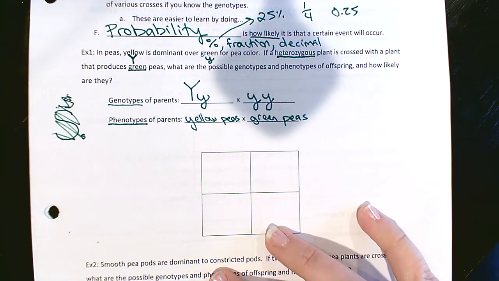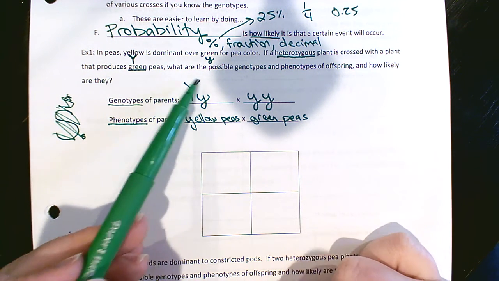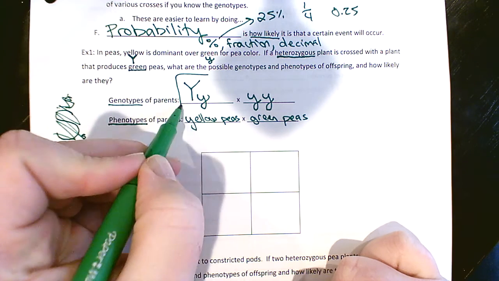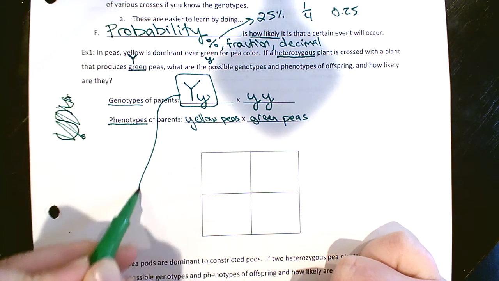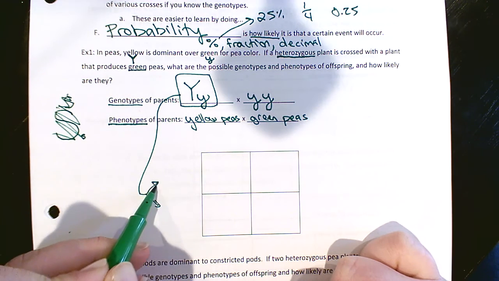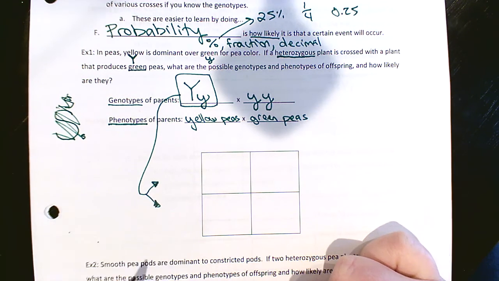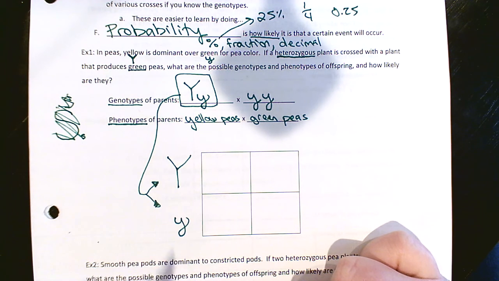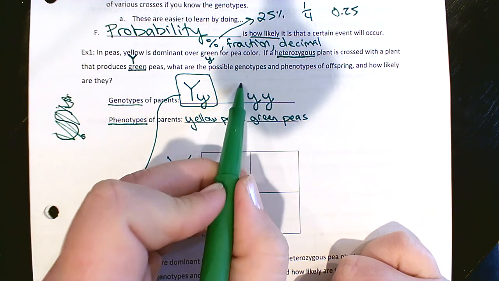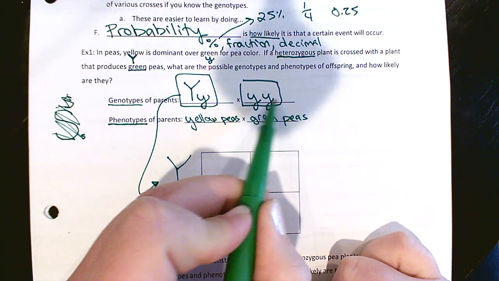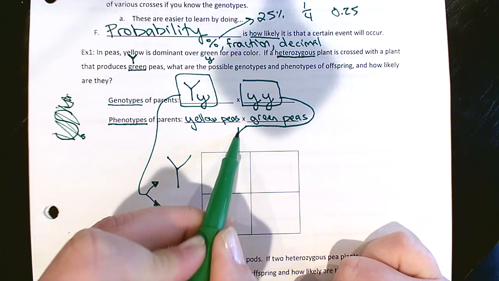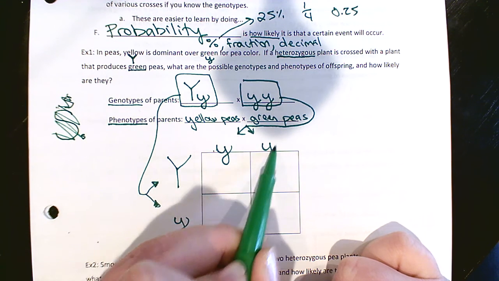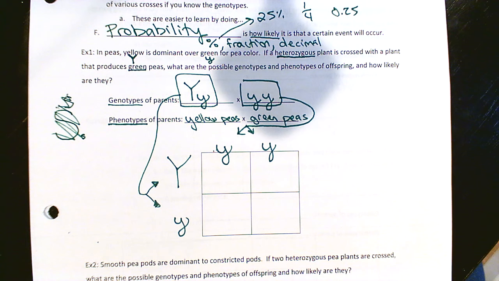Alright, so to use a Punnett square, you take the genetics of one parent and put them on the side. It does not really matter which parent you use, but we're going to split it up. So I'm going to put the capital Y here and the lowercase y here. The other parent, same idea, but on the top. So I'm going to put lowercase y here, lowercase y here.